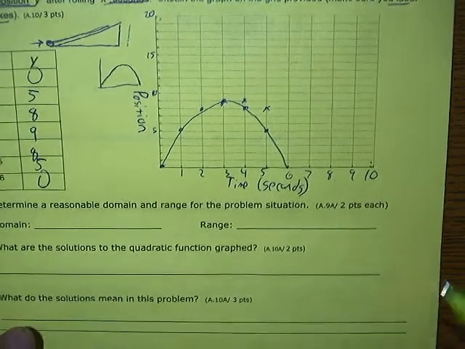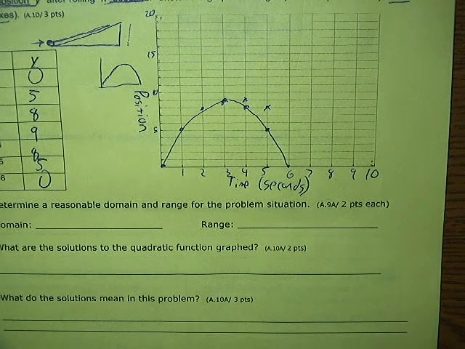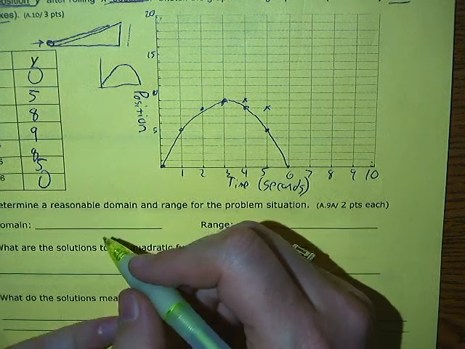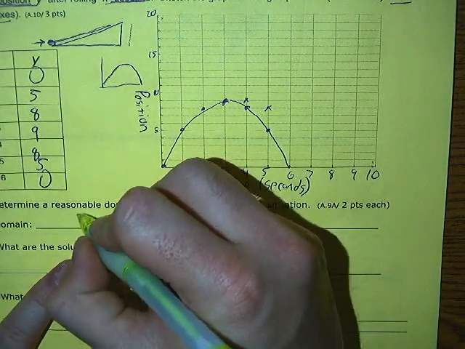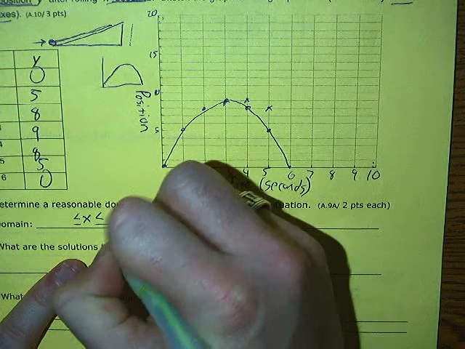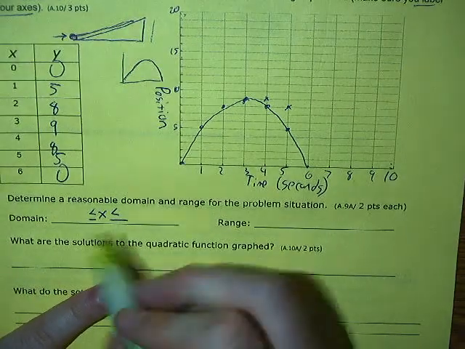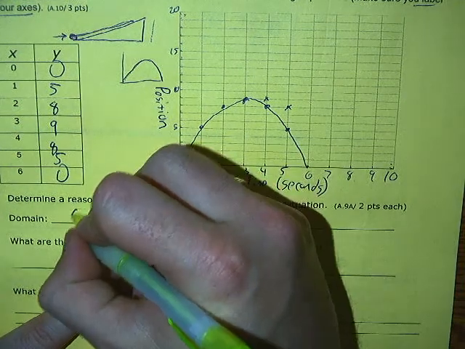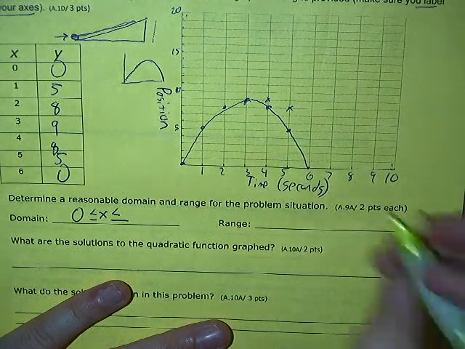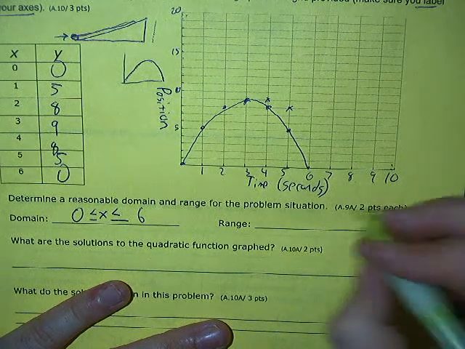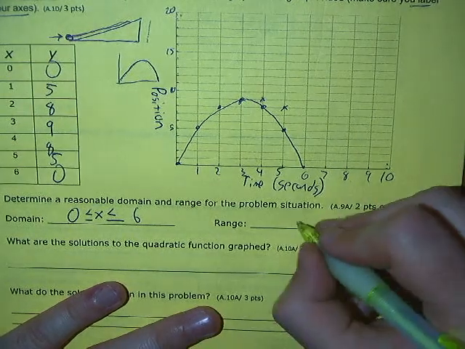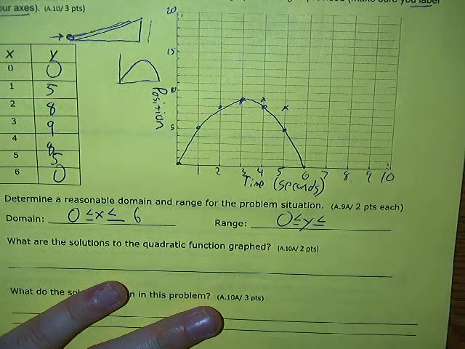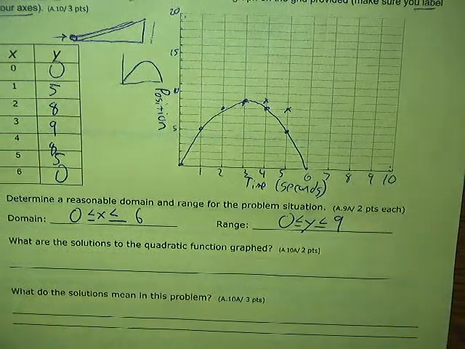Second part, determine a reasonable domain and range for the situation. What do I always use to start writing my domains? Sandwich. Okay, got the X sandwich. Now, what goes on the left? Zero. Why 0? That's smallest x. What's my biggest x? 6. And what do I start with my range? The Y sandwich. And what's my smallest y? 0. Biggest y? 9. All right.